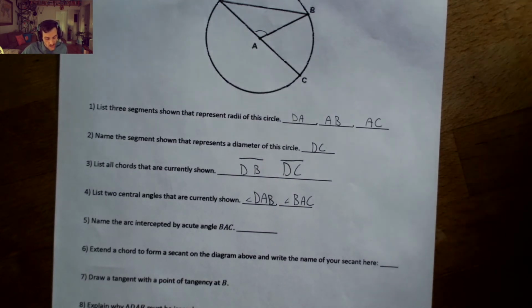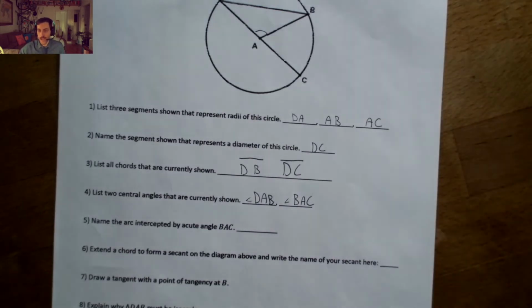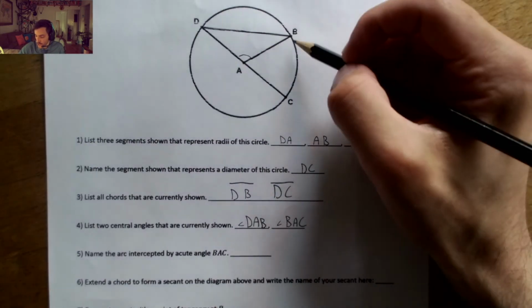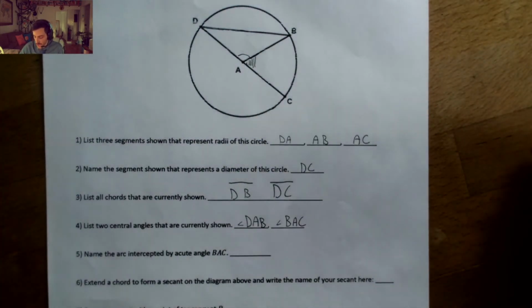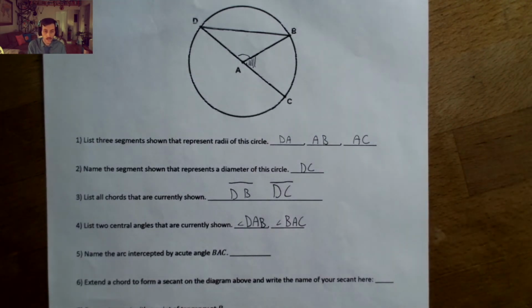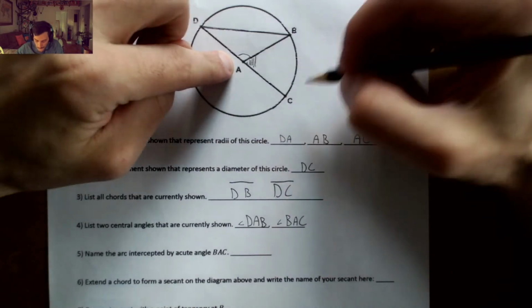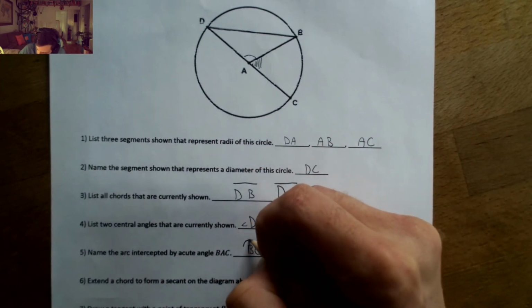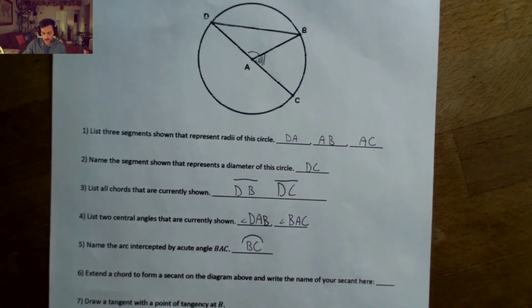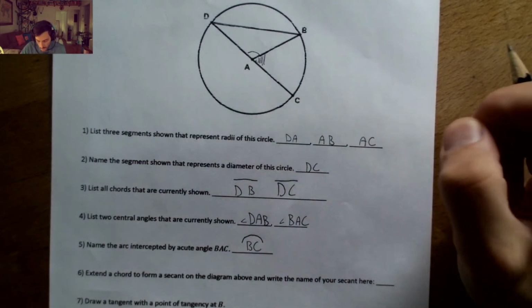Our next question here, name an arc intercepted by acute angle BAC. First thing we're going to have to do is find angle BAC, which is just over here. Our intercepted arc, meaning our arc which has a center point, is going to be BC. And just take note when you're drawing that arc, you're doing that little semicircle essentially above.